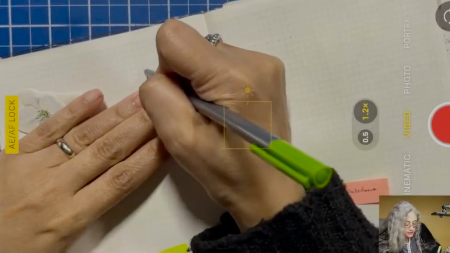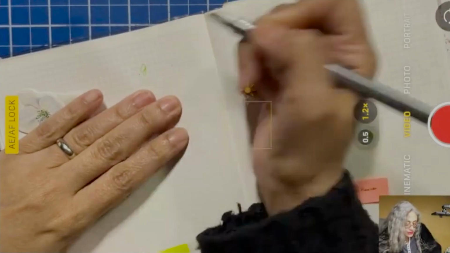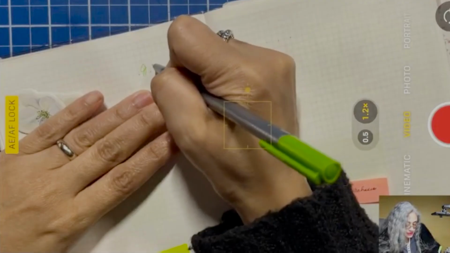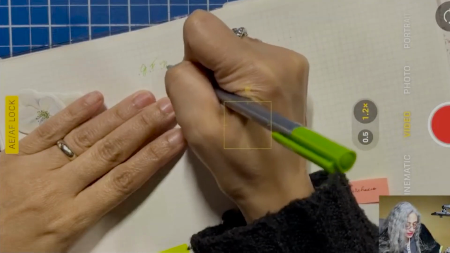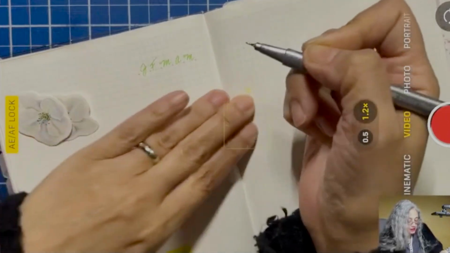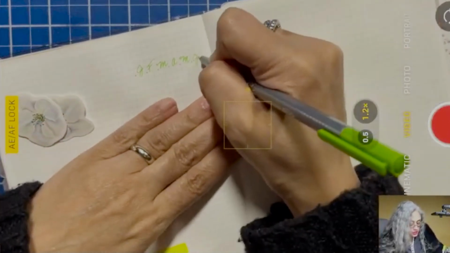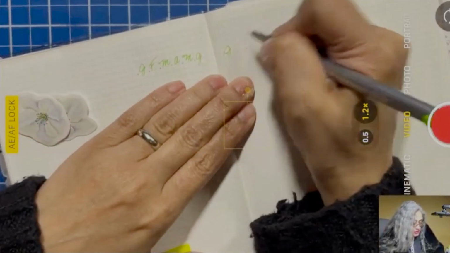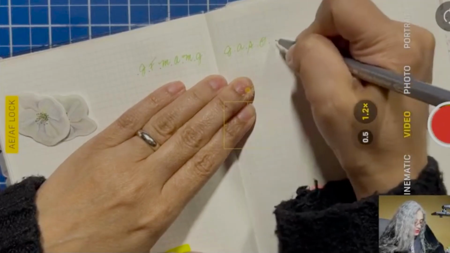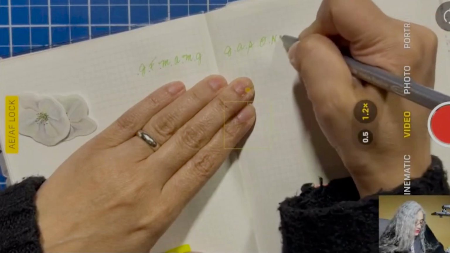Okay, so January, which is already over, but whatever, it's here. February, March, April, May, June, July, August, September, October, November, December.